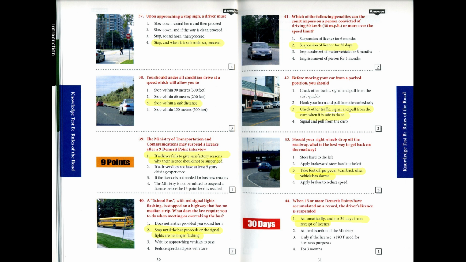Number 41. Which of the following penalties can the court impose on a person convicted of driving 50 km per hour or more over the speed limit? Suspension of license for 30 days. Number 42. Before moving your car from a parked position, you should check other traffic, signal, and pull from the curb when it is safe to do so. Number 43. Should your right wheels drop off the roadway, what is the best way to get back on the roadway? Take foot off gas pedal, steer back to the pavement when the vehicle has slowed.